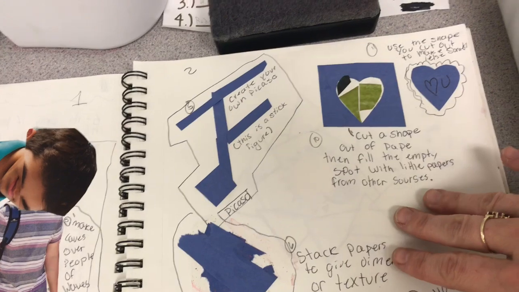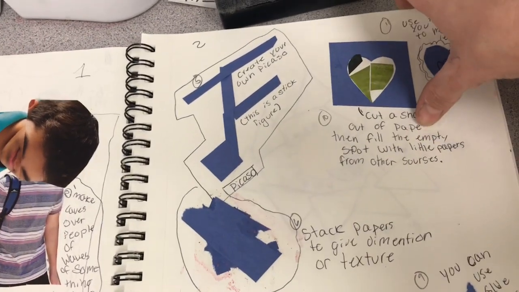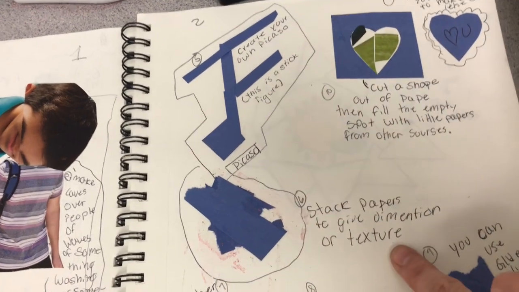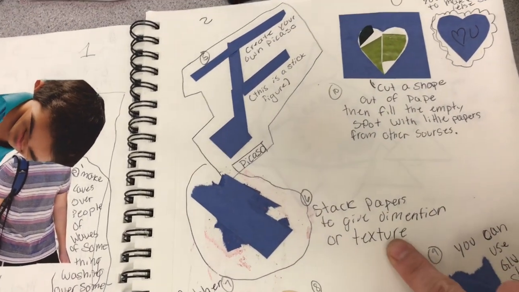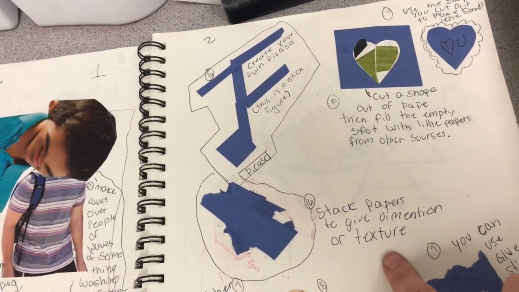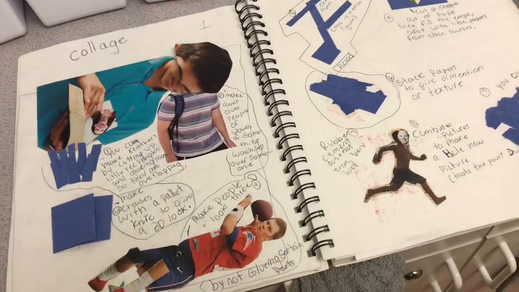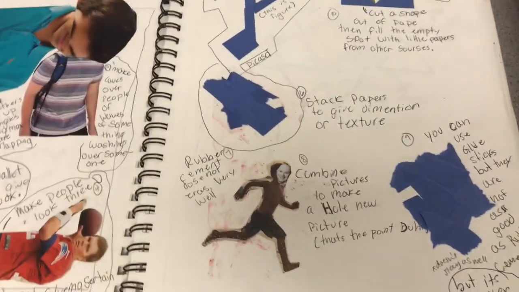I'm not as worried about spelling or anything. I like the different ideas that they're coming up with for how you can use the paper. Like this one is showing how it can give texture. So it's just coming up with really good examples of things you can do with collage.